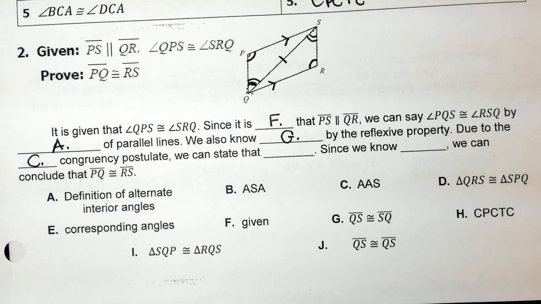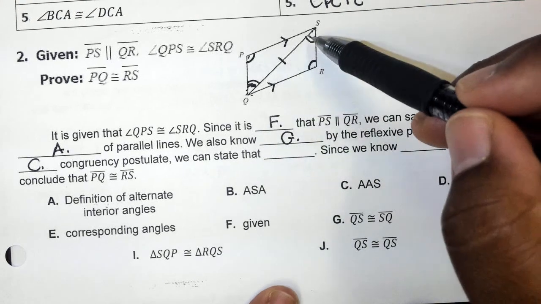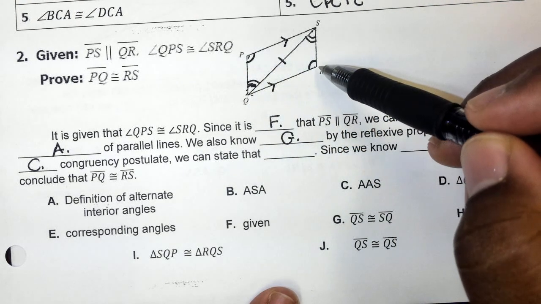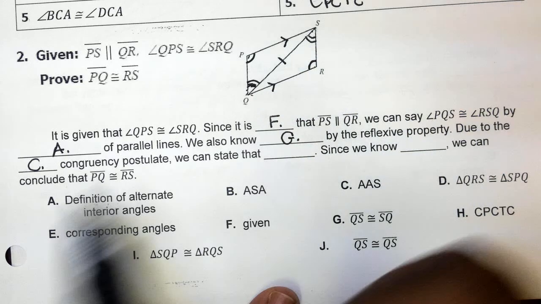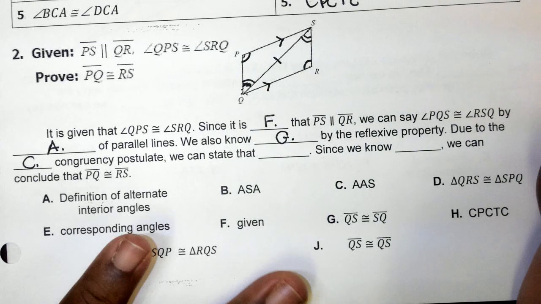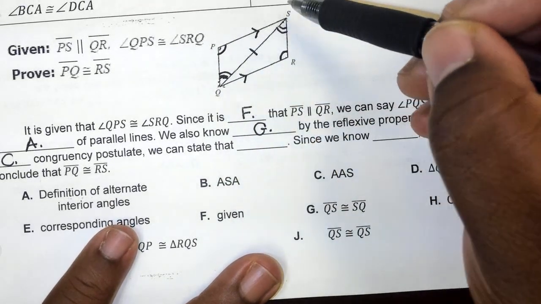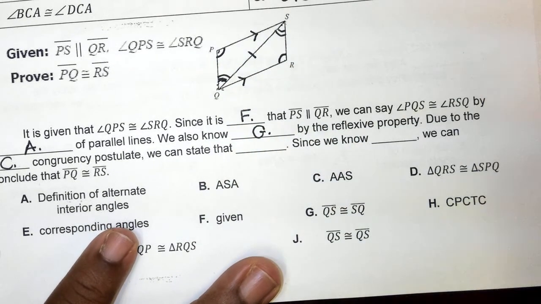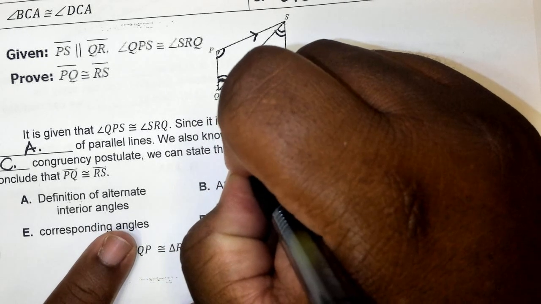And then here they're just writing it backwards. This is that line where you're telling the congruency postulate and the name of the triangles. So you got to pick the right name. Say we can state that blank is. Which one? Let's look at I. I says triangle SQP is congruent to triangle RQS. Which one? It's D. It says triangle QRS is congruent to triangle SPQ. That is named correctly. We can use D.